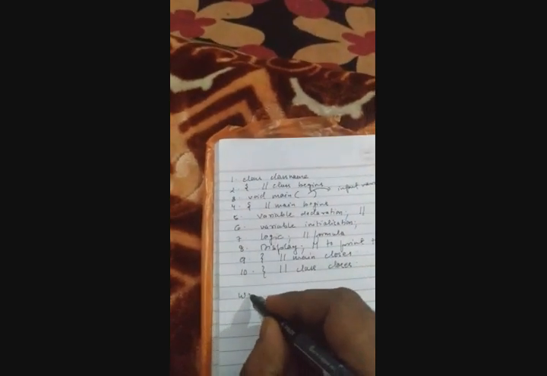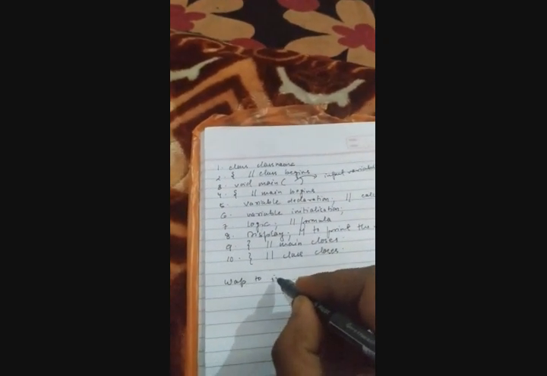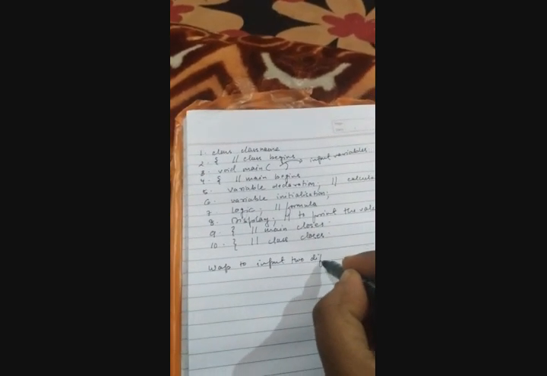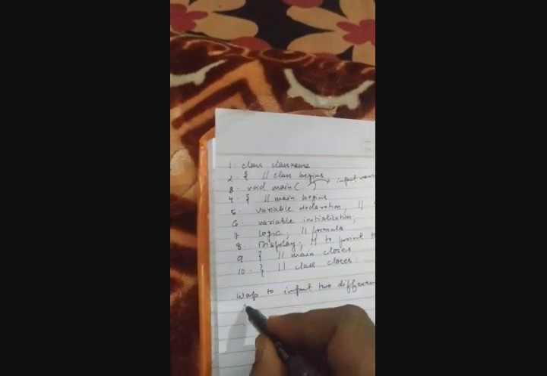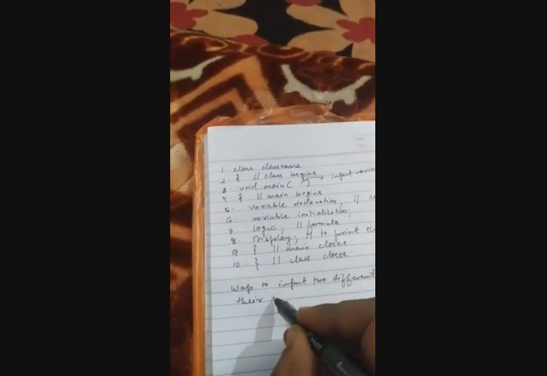So for example, let's begin with the same question. Suppose WAP to input 2 different numbers and find their sum. Now we need to input 2 different numbers and find their sum.